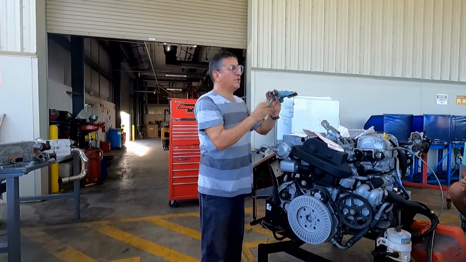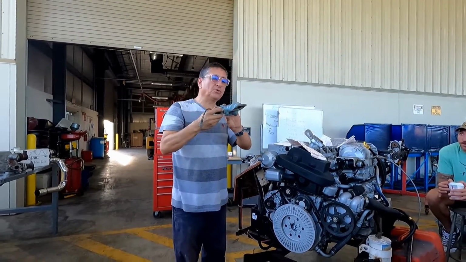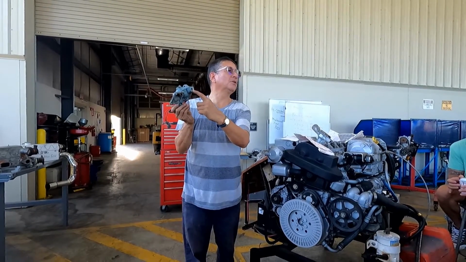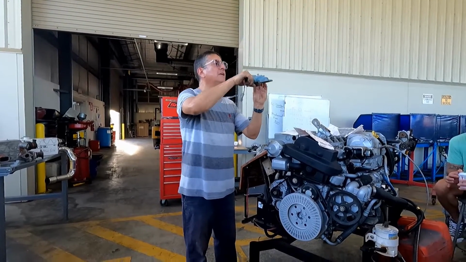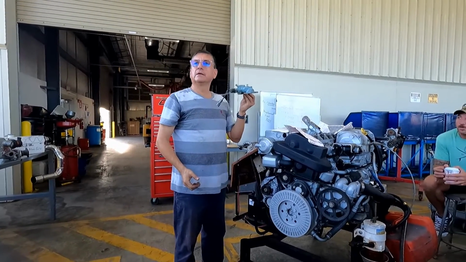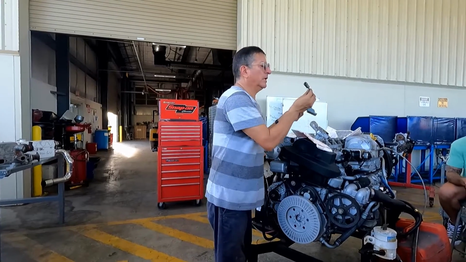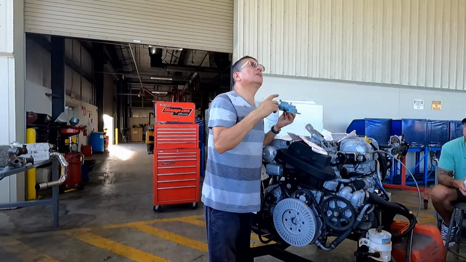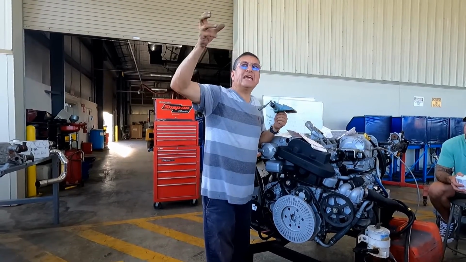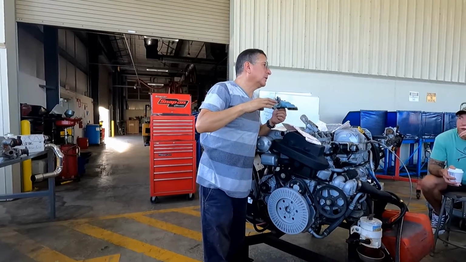In the thermostat housing, you have the coolant temperature sensor, and here, the coolant temperature switch. Both of them are bolted here in the thermostat housing. Everybody follow me? The coolant temperature sensor sends the signal for what? The temperature, for the gauge and the computer, if the engine is with computer.